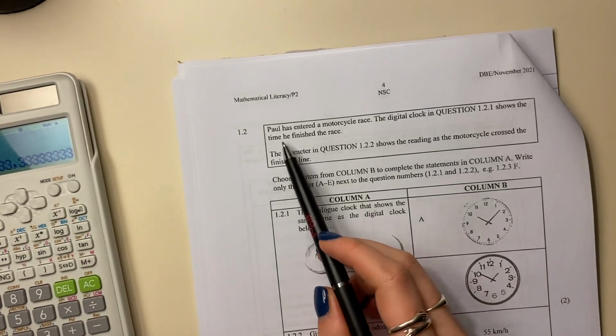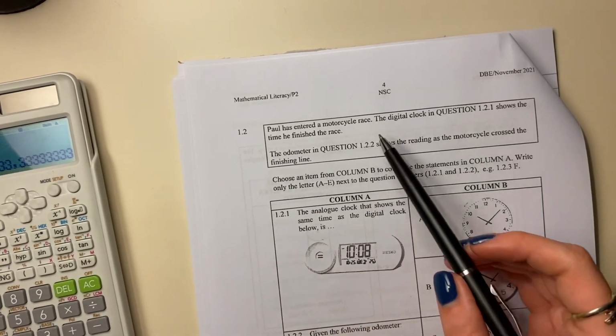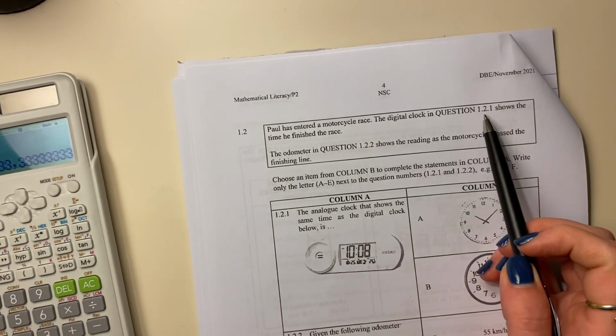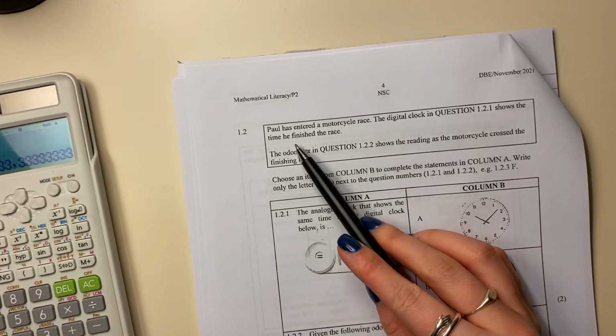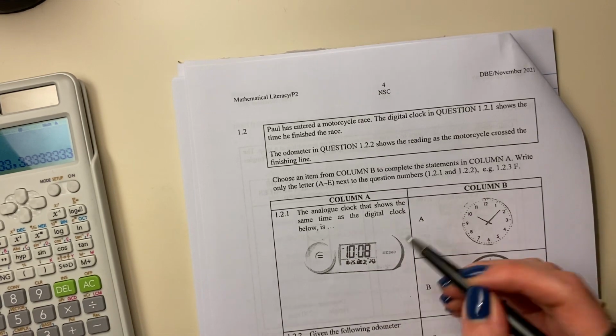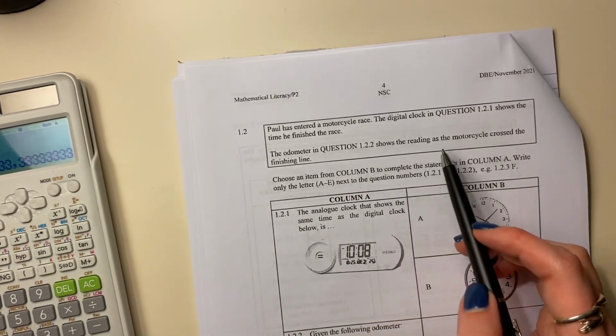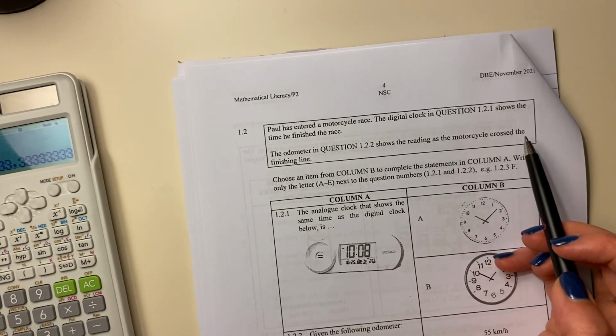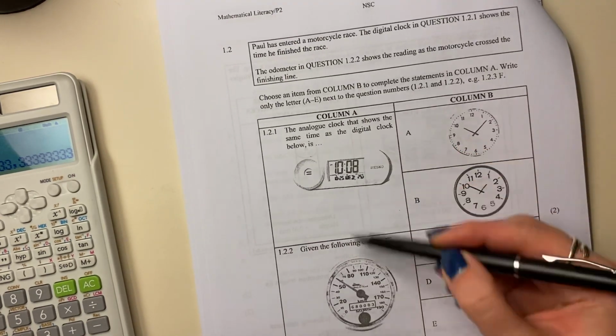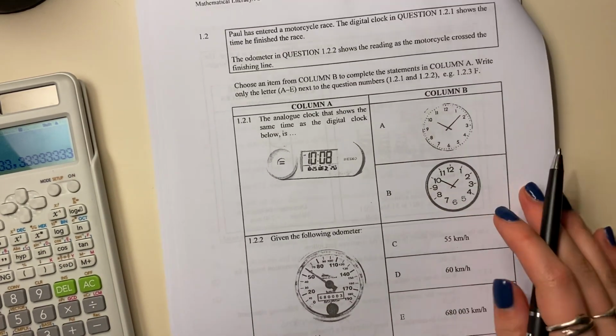Question 1.2. Paul has entered a motorcycle race. The digital clock in question 1.2.1 shows the time he finished the race. So this is when he finished the race. Then it says the odometer in question 1.2.2 shows the reading as the motorcycle crossed the finishing line. Okay, so we have two different types of readings here.